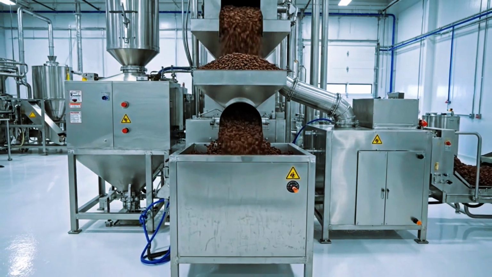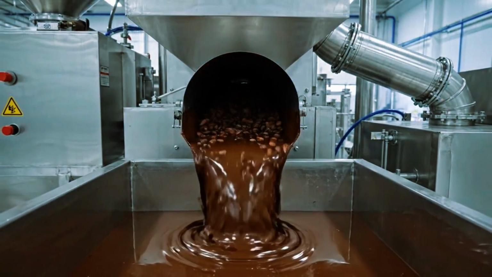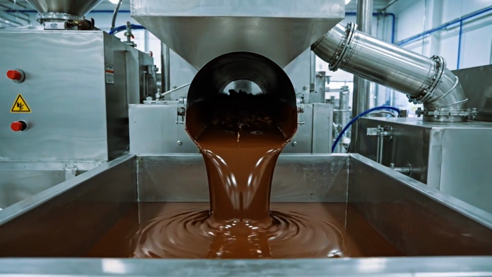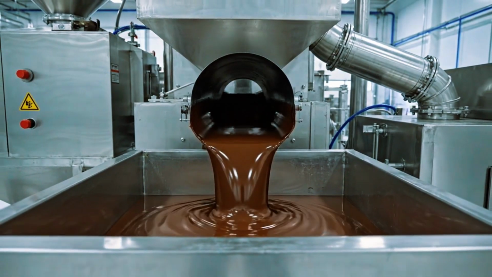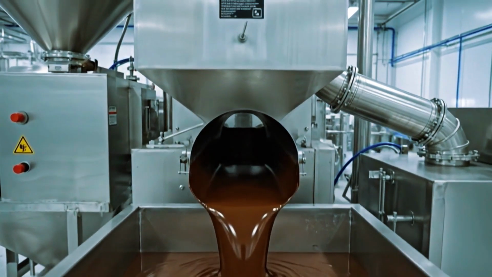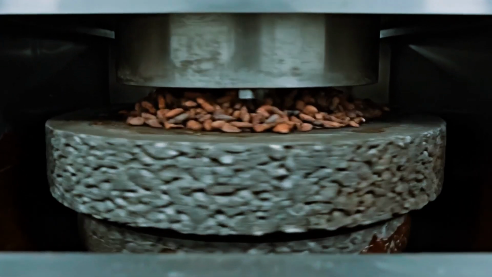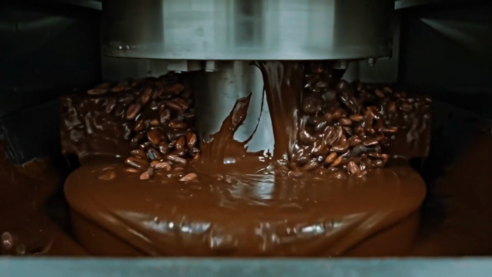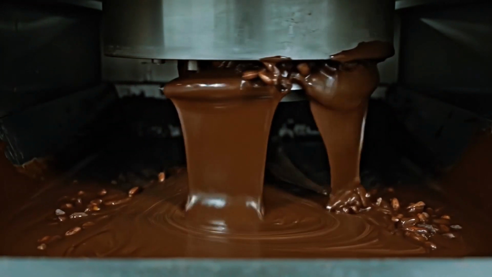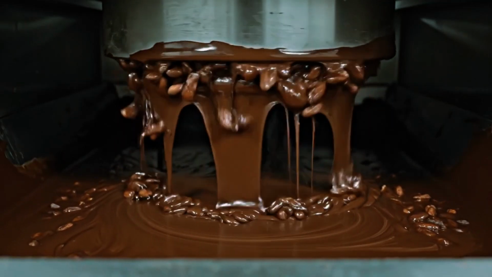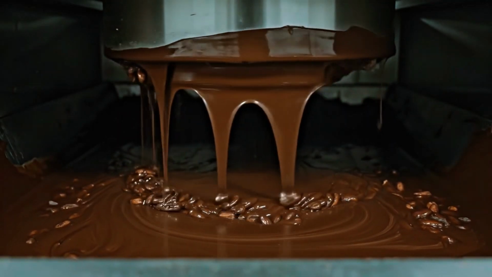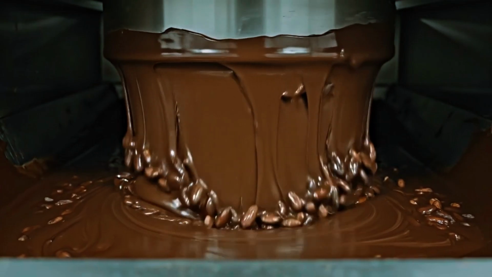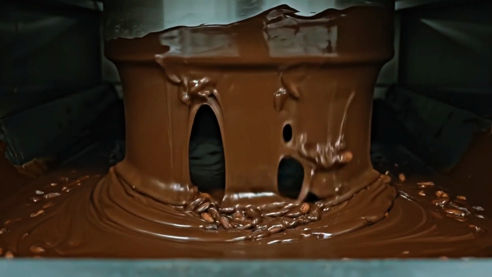Cocoa nibs are still solid. Grinding is where chocolate first becomes fluid. Mechanical force breaks the nibs, while friction generates heat. Cocoa butter melts naturally. This fat is what allows chocolate to flow. At this stage, cocoa solids and cocoa butter combine into cocoa mass.